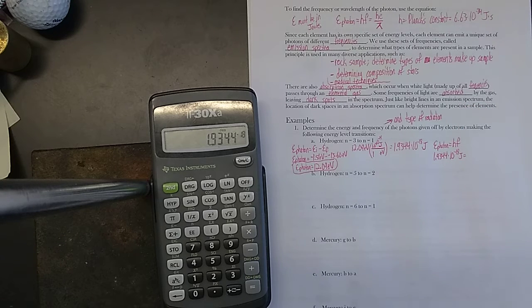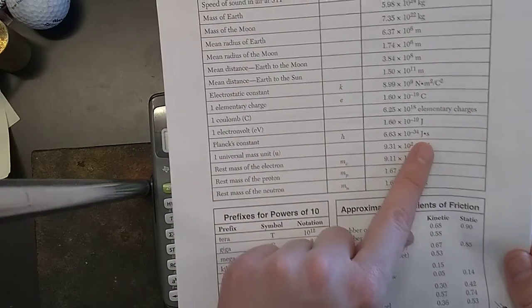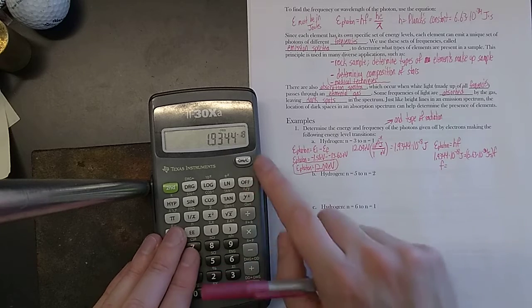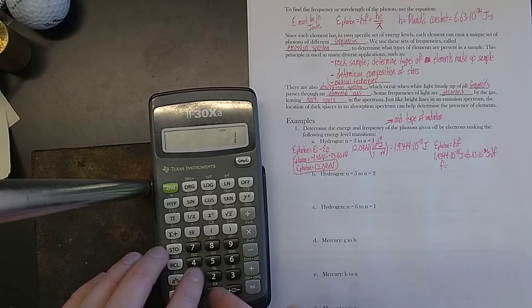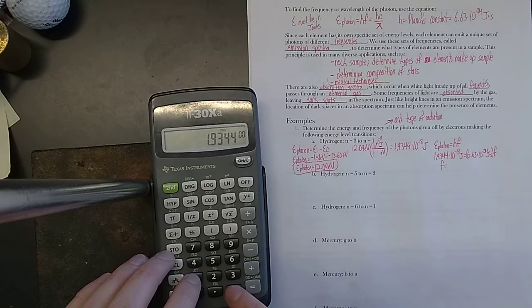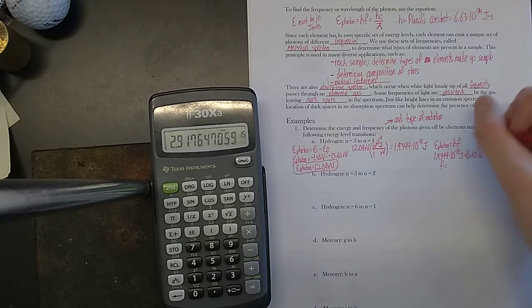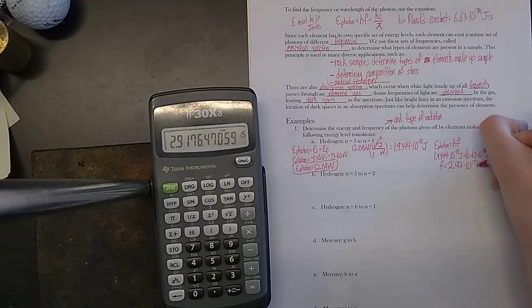h is Planck's constant. Planck's constant is given on the reference tables, 6.63 times 10 to the negative 34th joules times seconds. Times f. We solve for f. Oh dear. Hit a button too quick. There we go. f is 2.92 times 10 to the 15th hertz.